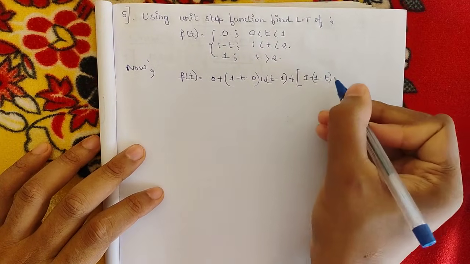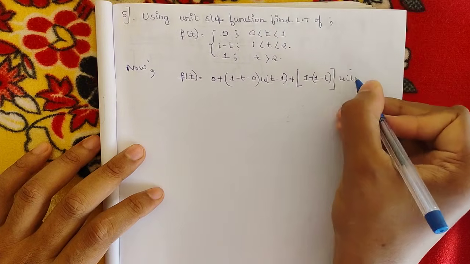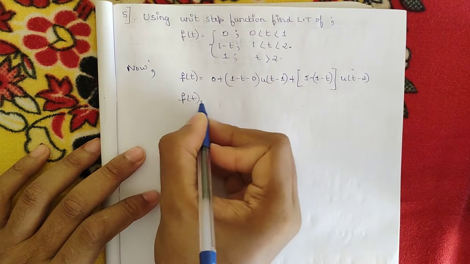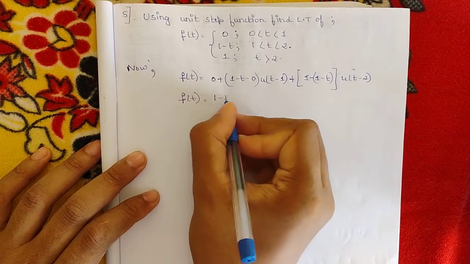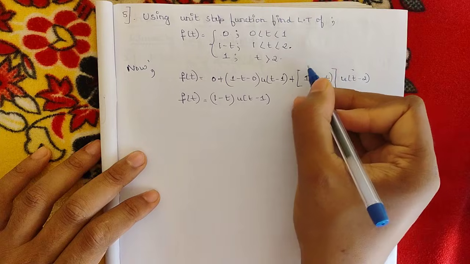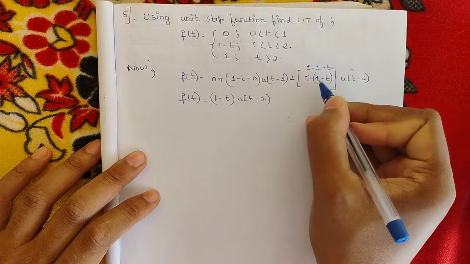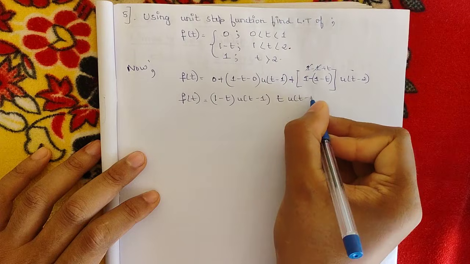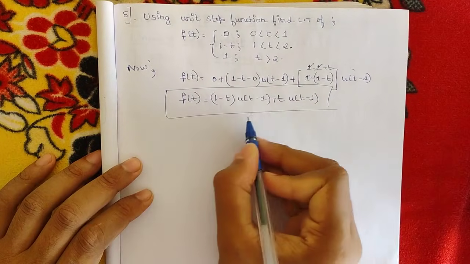Okay, so this is one separate term, so you should be mentioning in bracket, into u of t minus b, that is 2. Okay, so therefore f of t is equal to, so 0 is not there, so we are left with 1 minus t into u of t minus 1, and here if you solve, what we are getting, 1 minus 1 plus t, right? So the minus minus is plus, so 1 goes, we are left with only t u of t minus 2. Okay, so this is the value of f of t.